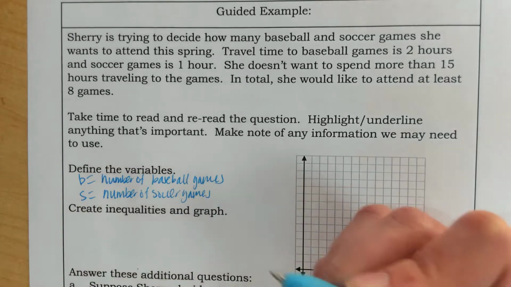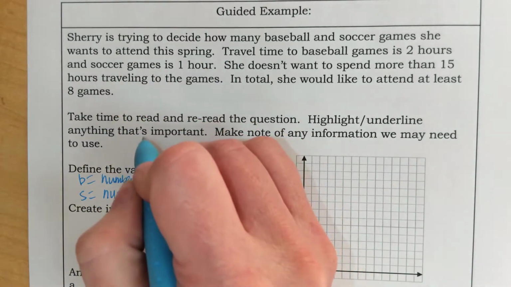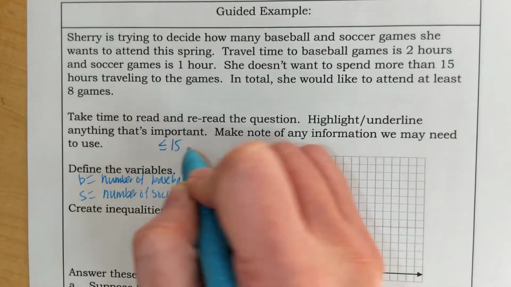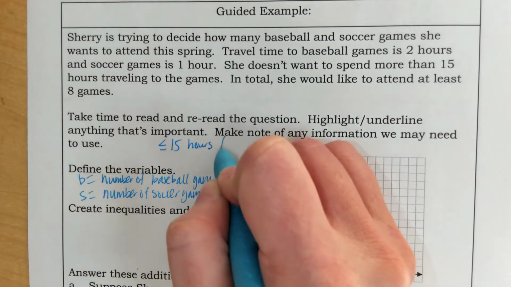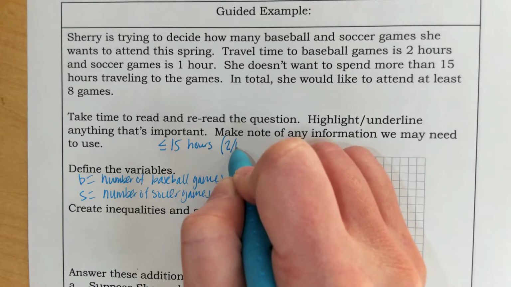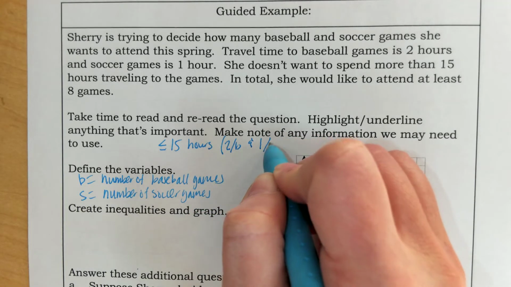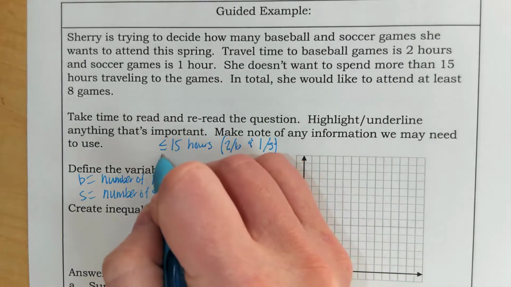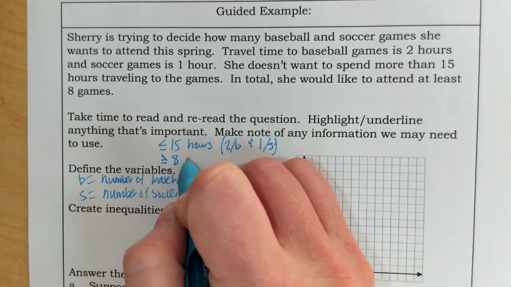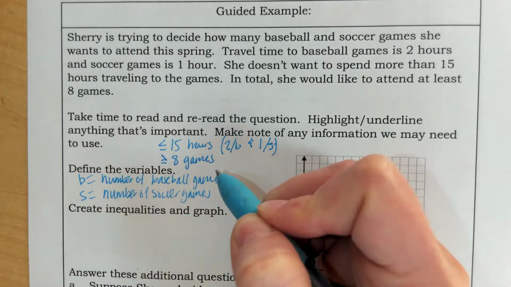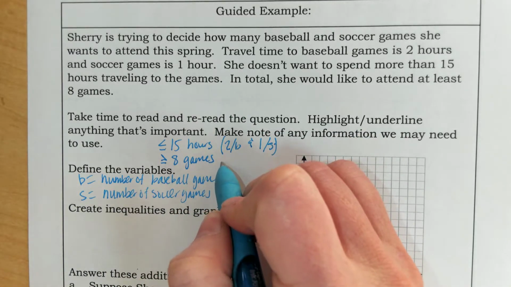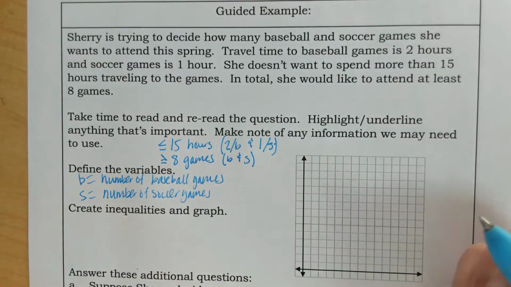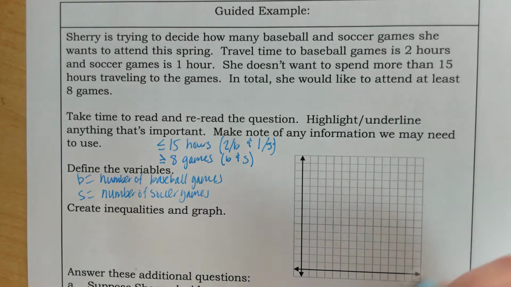So there's a little bit of information that we have here. We know that in total she wants to spend less than or equal to 15 hours traveling. It's 2 hours per baseball game and 1 hour per soccer game. We also know that she wants to attend greater than or equal to 8 games. She wants to go to at least 8 games, so 8 or more. That would include baseball and soccer games in total. So that's where our two inequalities are going to come from.